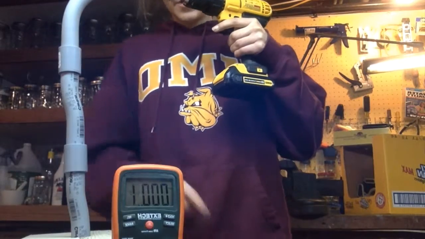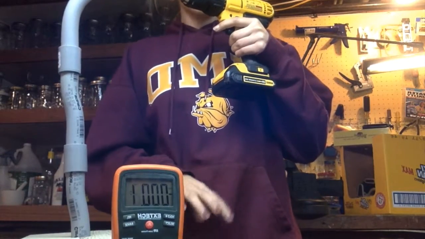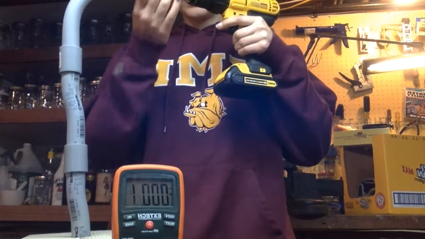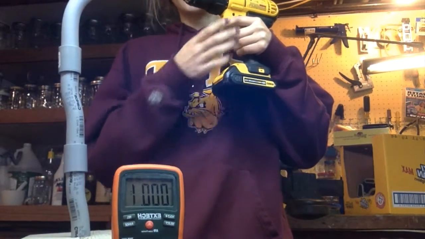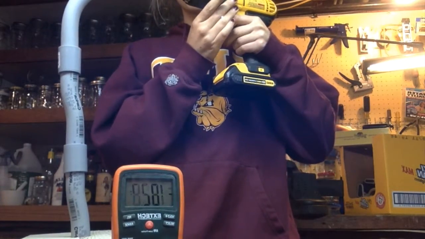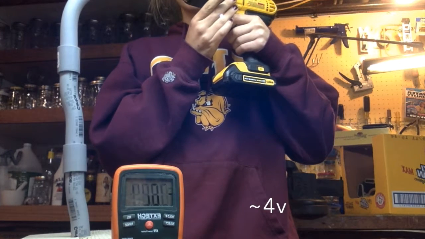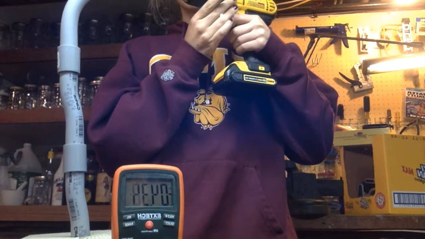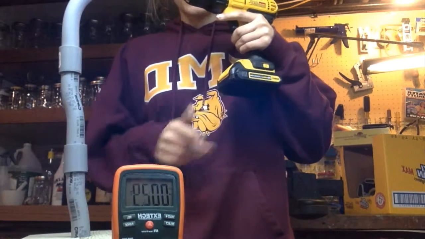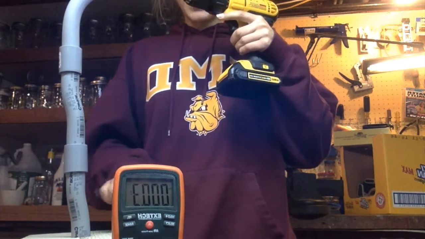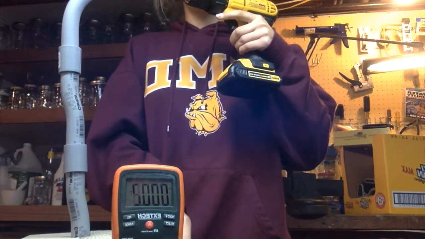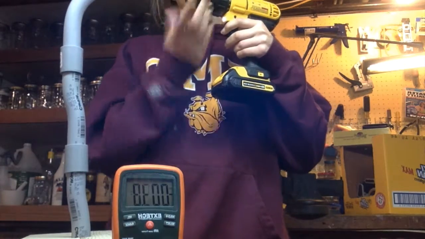So I disconnected the 1.5 volt light, so the circuit is just connected to the multimeter here. And without the light bulb attached, it is about 4 volts coming from the motor.